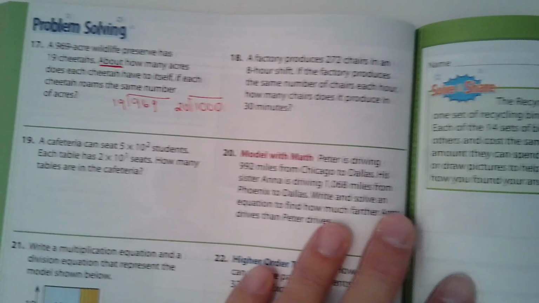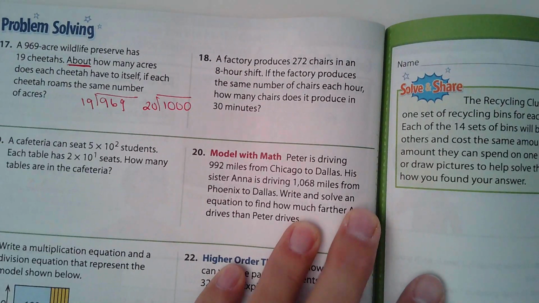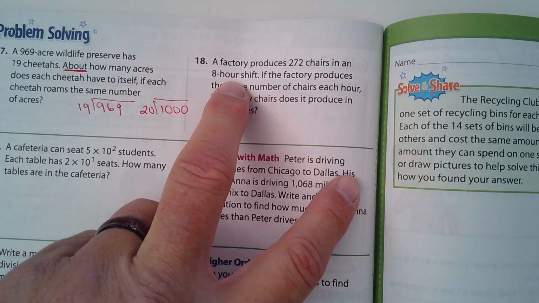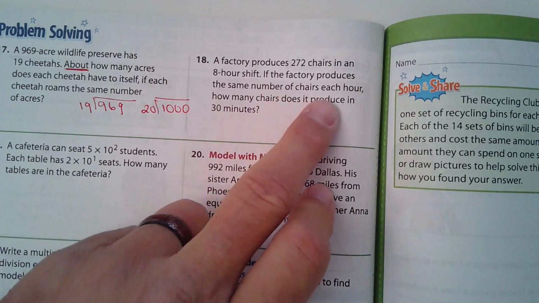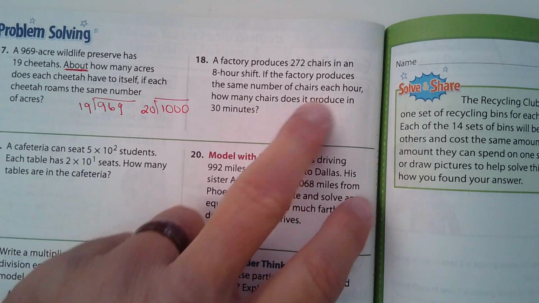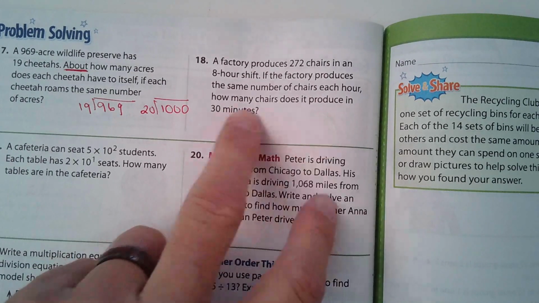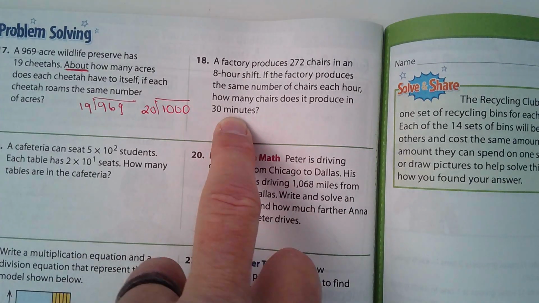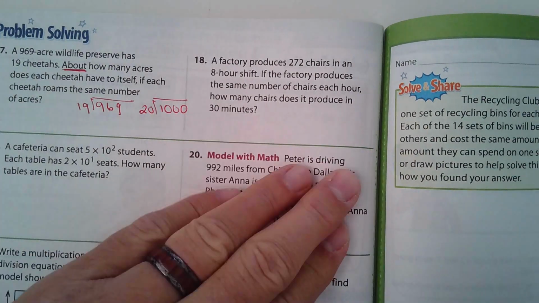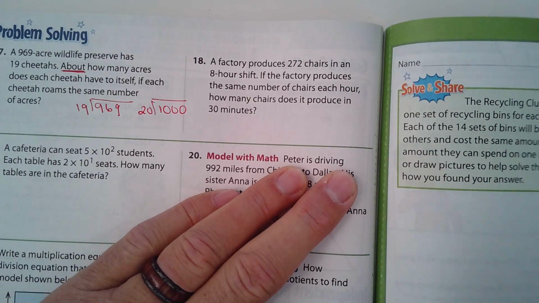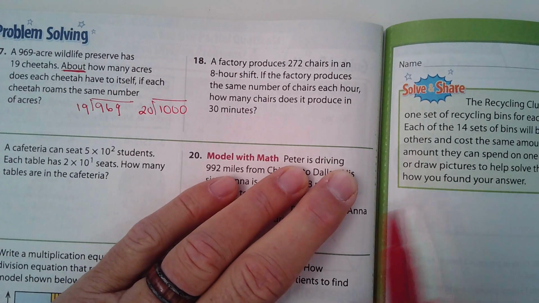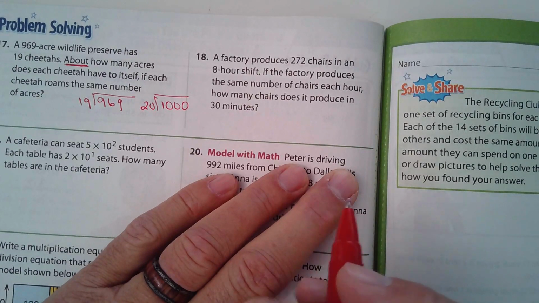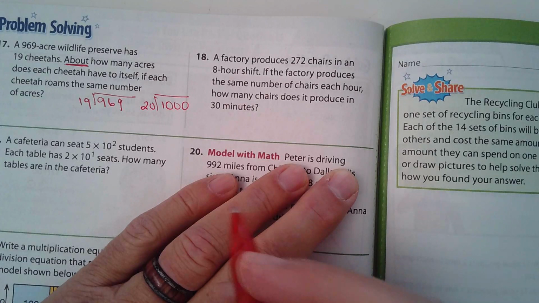Number 18. It says a factory produces 272 chairs in an 8-hour shift. If the factory produces the same number of chairs each hour, how many chairs does it produce in 30 minutes? Interesting. So, how many minutes, Miss Charleston, are in an hour?